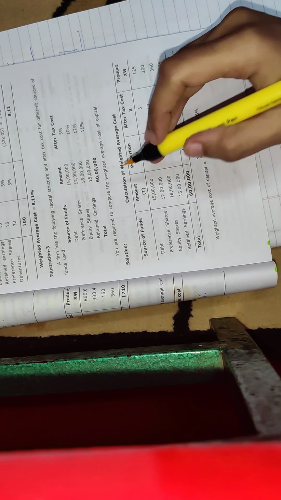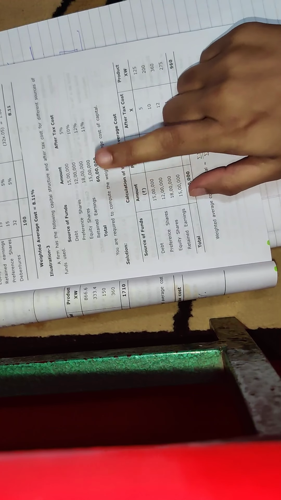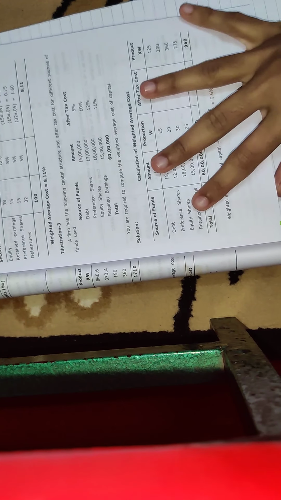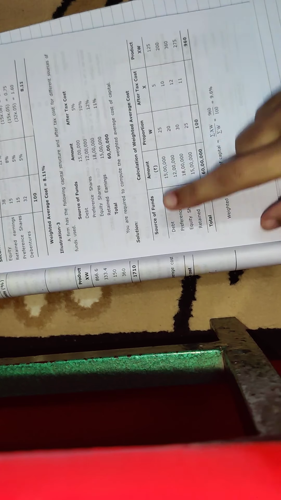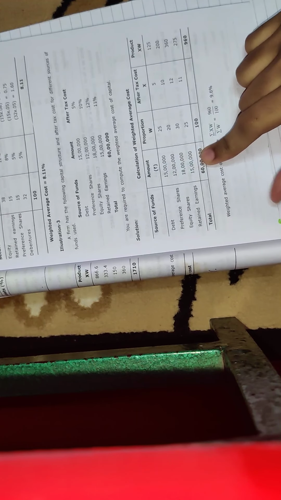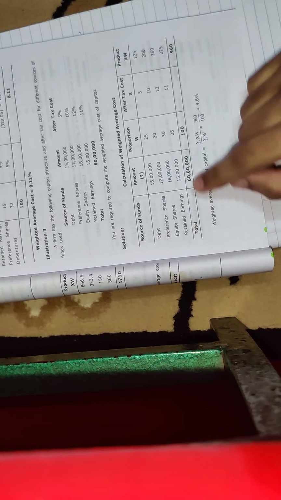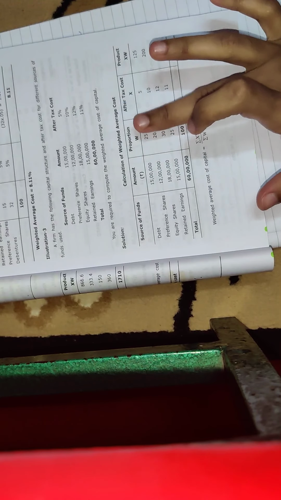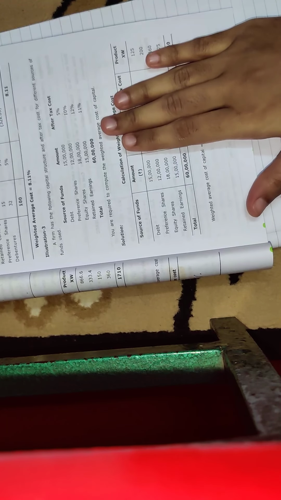Now it says you are required to compute the weighted average cost of capital. It is asking you to compute the weighted average cost of capital, okay? The computation of the weighted average cost of capital. Okay, now let's begin with the solution. Take down your sources of funds as it is and the amount which is given to you as it is, along with the total. Now next you will have to find out your proportion. Now how will you find out your proportion?